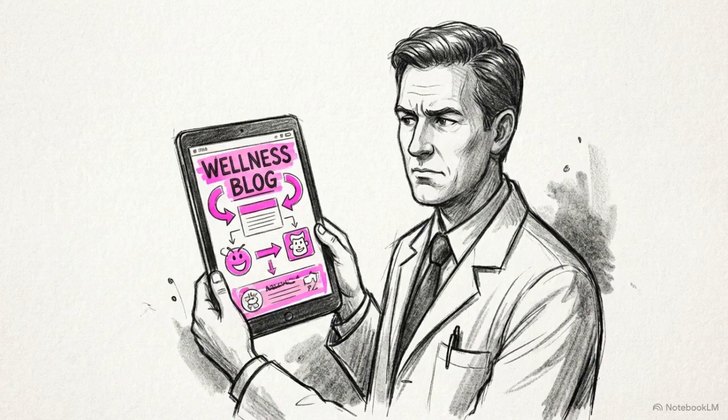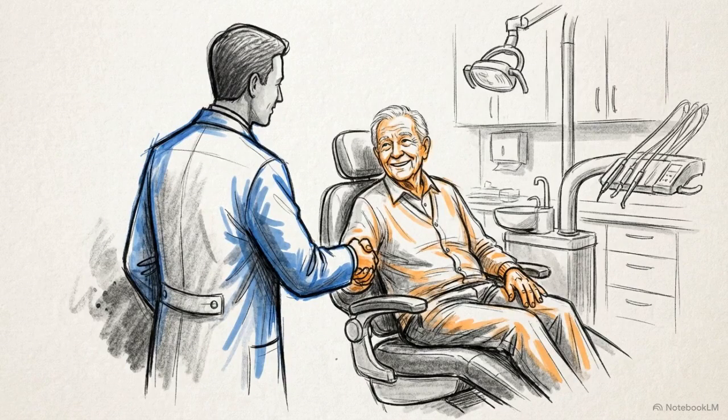While it is true that not everything on the internet is wrong, nothing should be assumed automatically right just because it looks professional. Rigorously applying the CRAP test is the only way to protect your professional reputation and keep your patients safe from junk science.